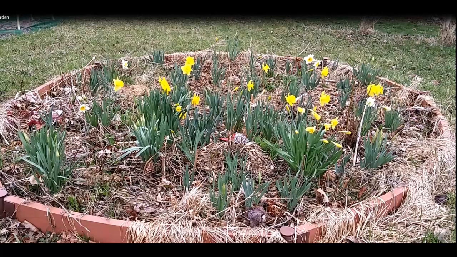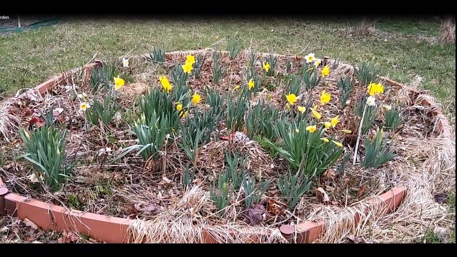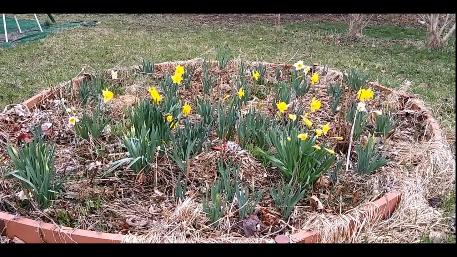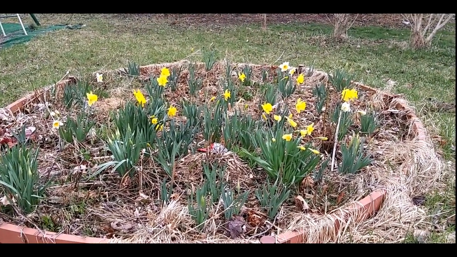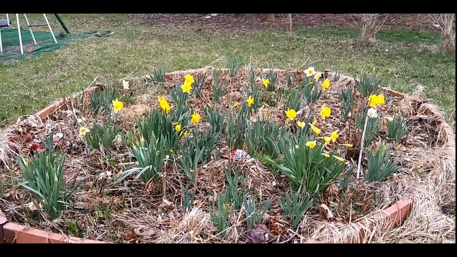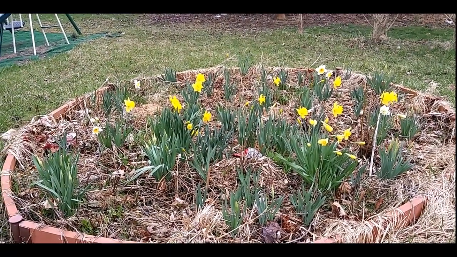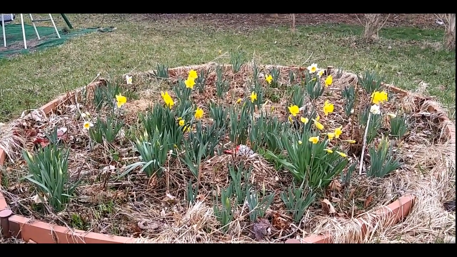Here's the other garden, 1 week later after the first video. Wednesday, April 6th again. And this is my other garden. Photosynthesis in progress.